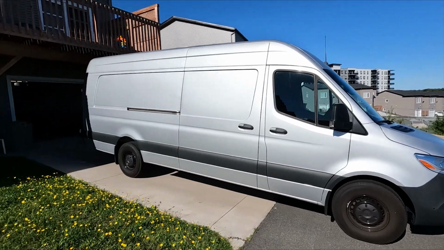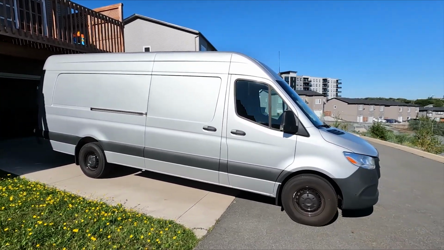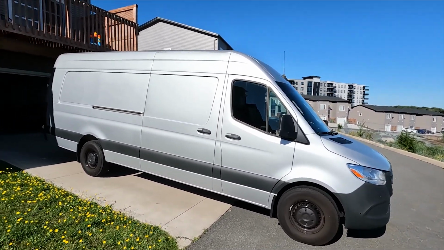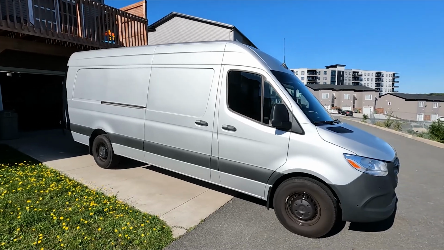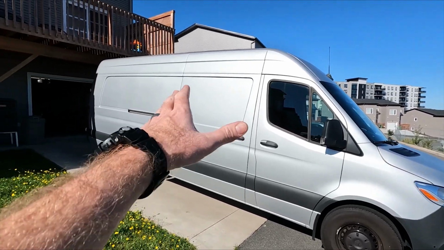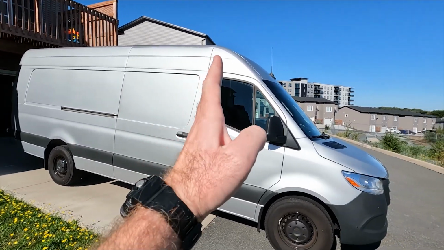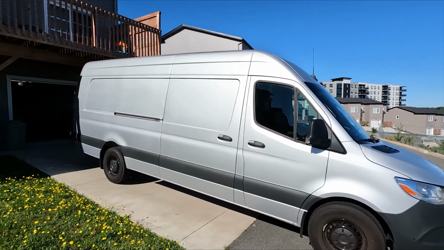What's up, guys? Today is an exciting day because today is the day that I'm going to turn this windowless cargo van into something a little less sketchy. I know I've mentioned this before, but just to reiterate, this is a 2022 Sprinter 170 extended 2500 chassis, and this is the cargo version, so there are no windows beyond the passenger section there.